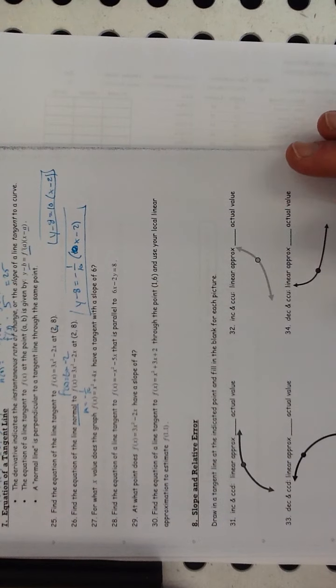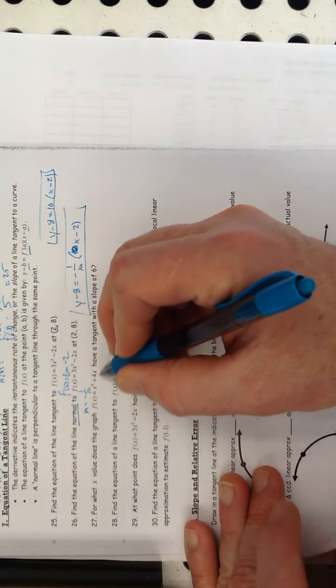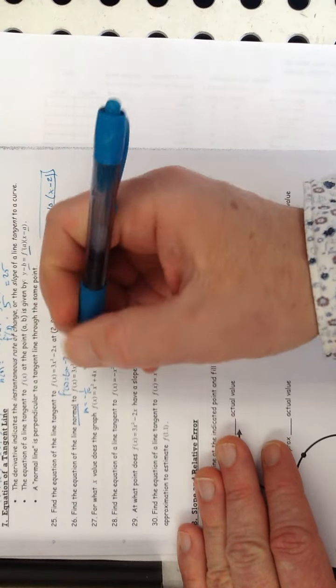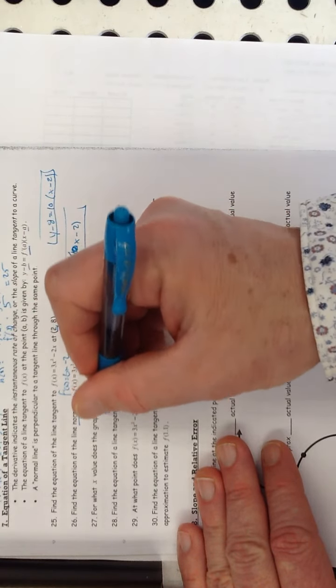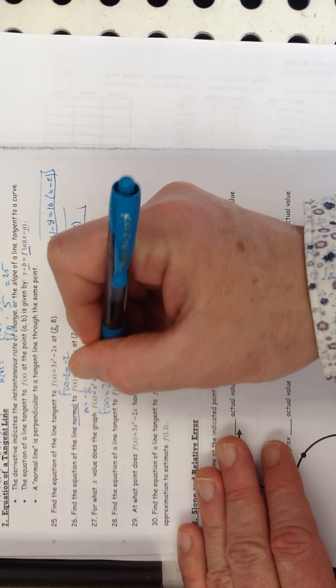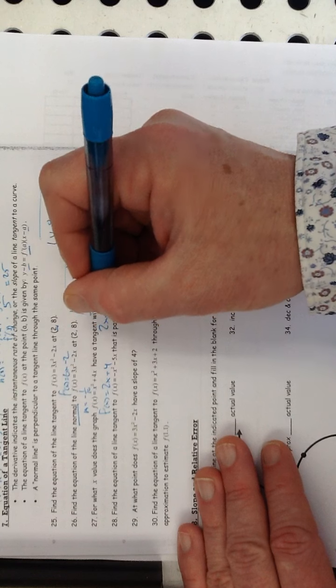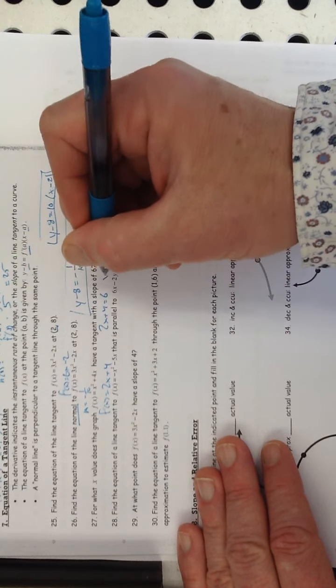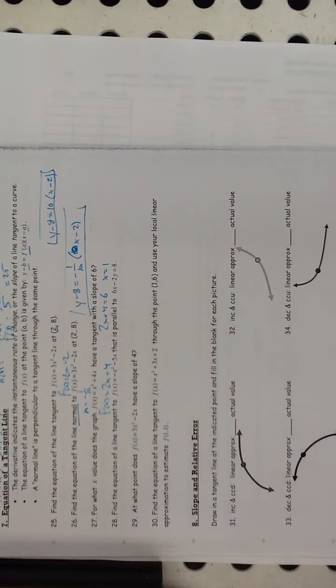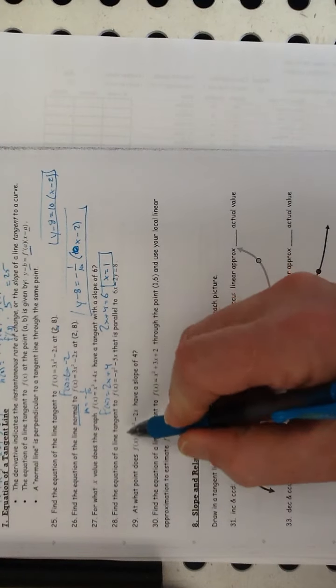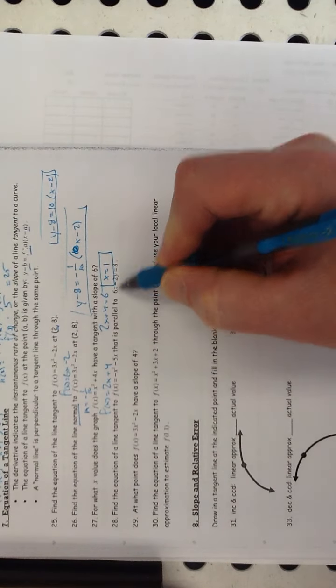For what x value does the graph of f of x equals x squared plus 4x have a tangent with a slope of 6? Well, if I want a tangent line with a slope of 6, that means the derivative has to be equal to 6. That happens at x equals 1. And they're saying for what x value? For that x value. There it is.